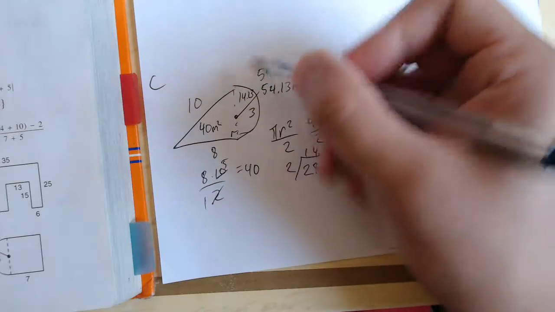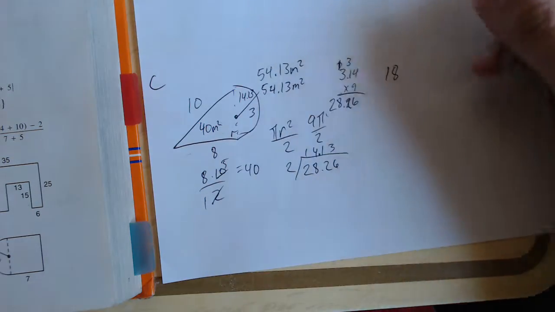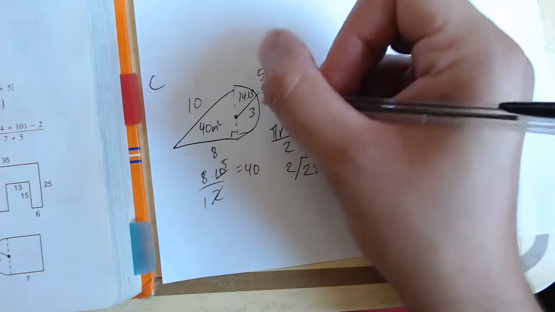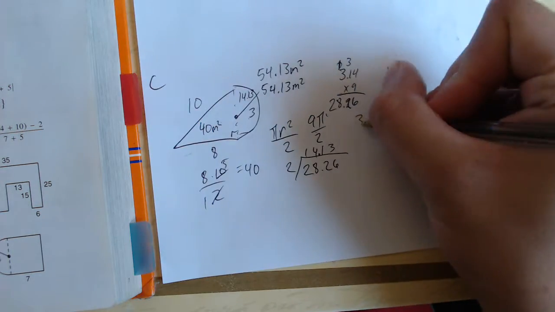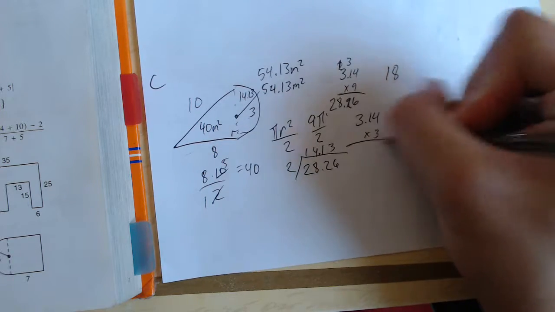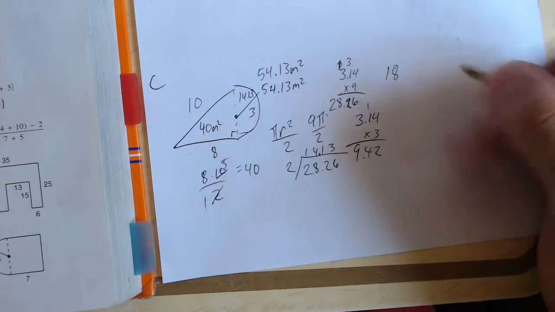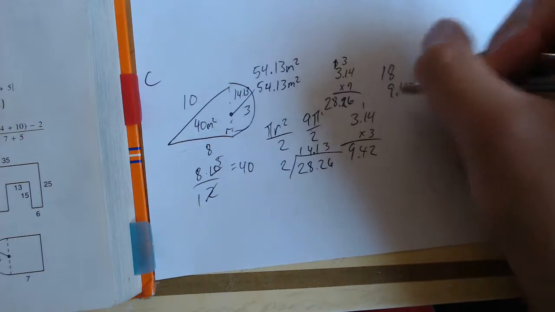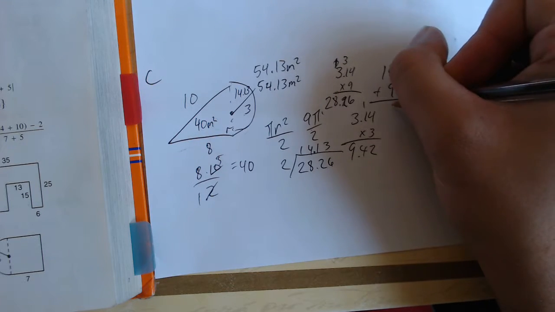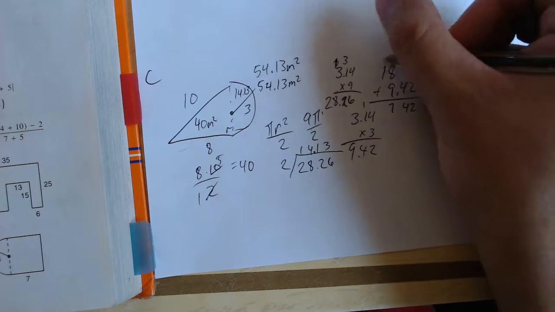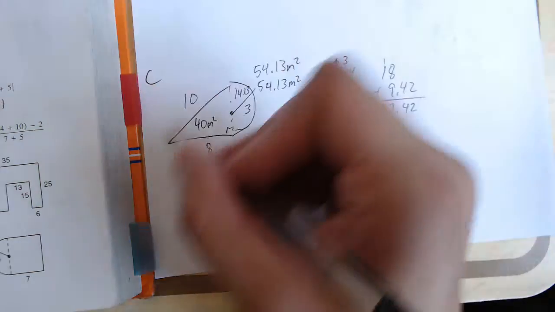Okay, picking up. We have to find the length of this semicircle. So that's going to be pi times diameter divided by 2, or we could just take pi times the radius to get the semicircle. So 3.14 times 3 gives us 9.42. So 18 plus 9.42 gives us 27.42 for the entire perimeter.